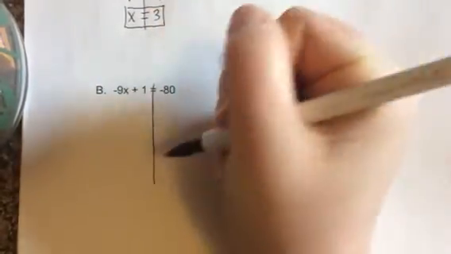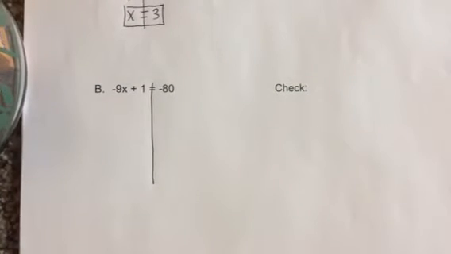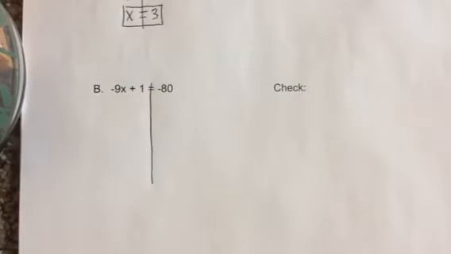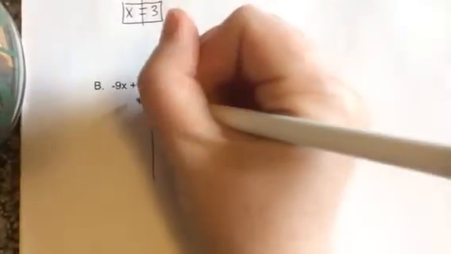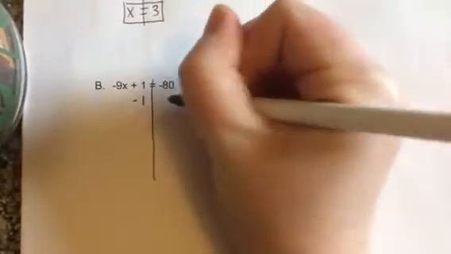Another example. So this time I have a negative 9x. I still want to isolate that variable term, and then again I can divide by negative 9 and I'm all set. So I have a plus 1 on the same side as the negative 9x. So to get rid of that, I need to do the opposite, which is to subtract 1 from both sides.